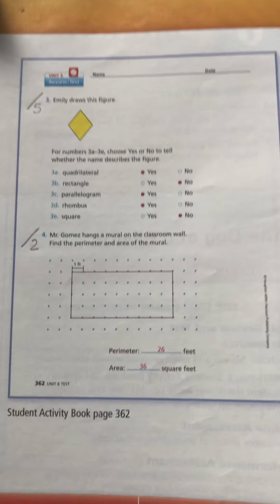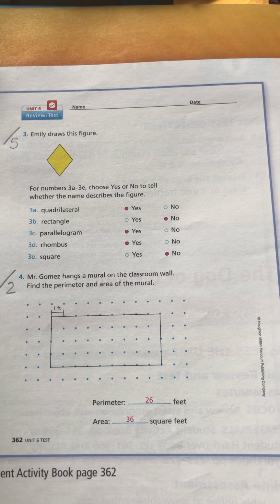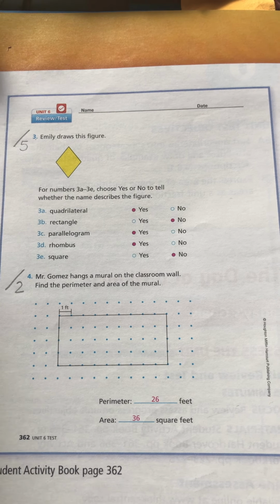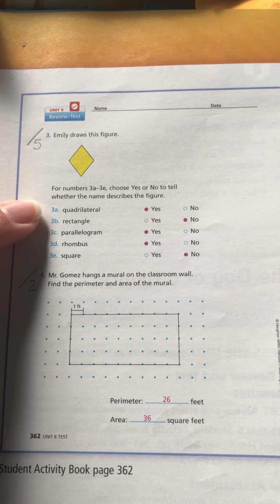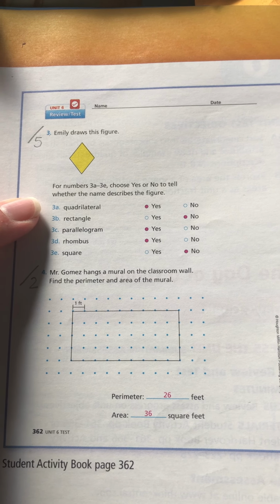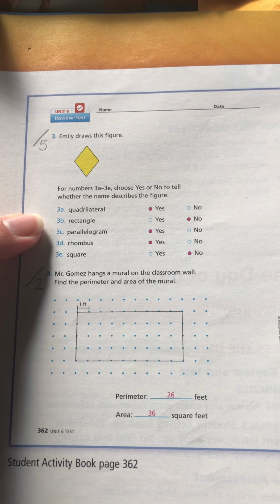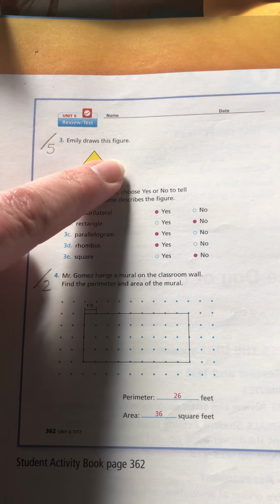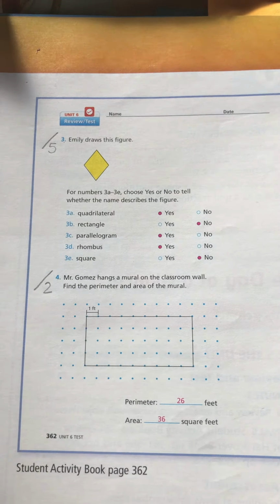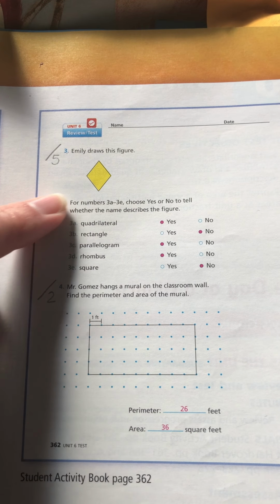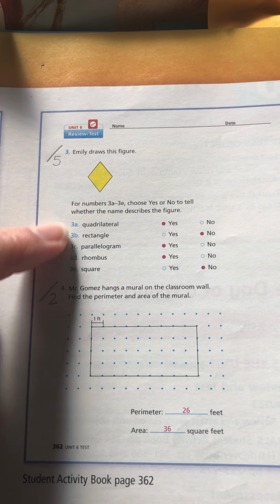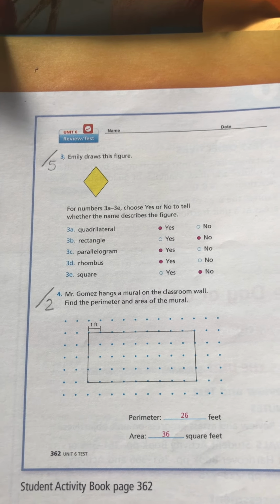Okay, if we move on to the next page, she drew this figure. Would you say it's yes or no? It's for sure a quadrilateral because it has 4 sides. It's not a rectangle. It doesn't have 2 sets of parallel lines in the same length. It is a parallelogram because this line is parallel to this line and this line is parallel to that. Okay, it is a rhombus because the side lengths are the same, but it's a stretched out square. It's not a square because it doesn't have 4 right angles.